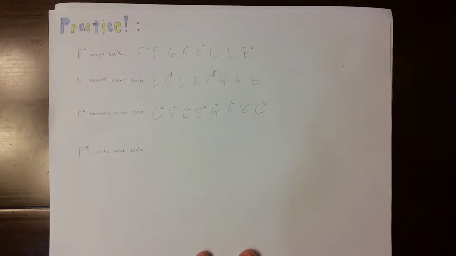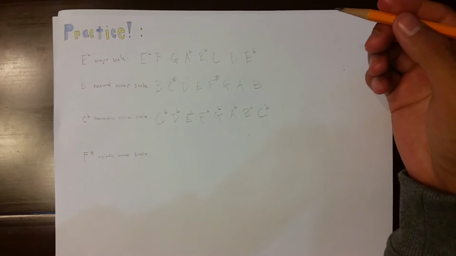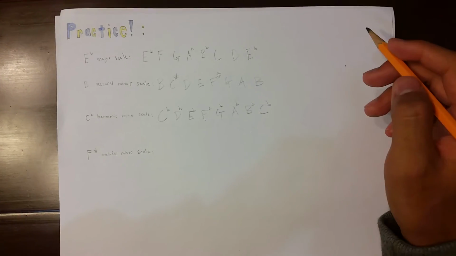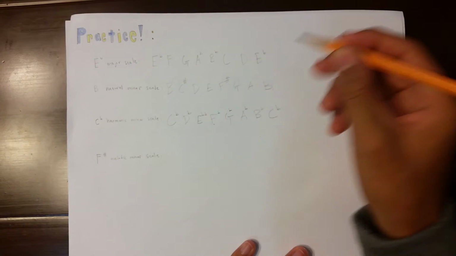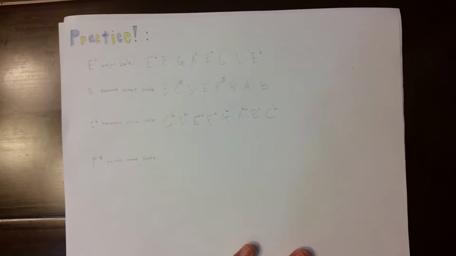So again, there's many different ways to approach this problem, but I'm going to just look at the major scale and then work out from there. So we already have the major scale here, and we're just going to lower the 3rd scale degree, lower the 6th scale degree, but keep the 7th.